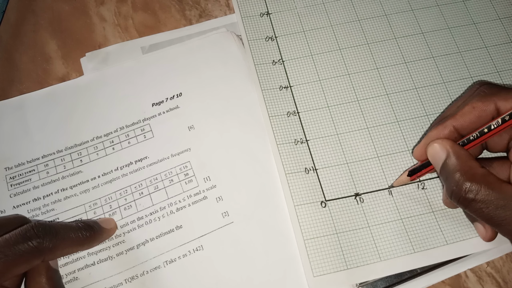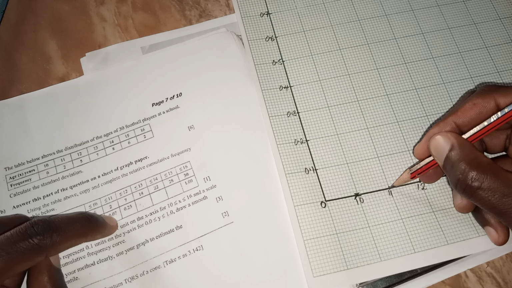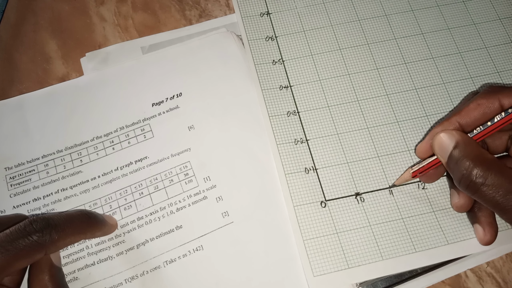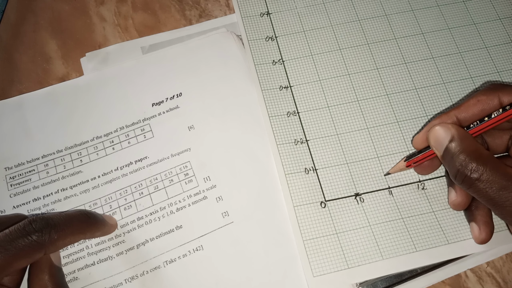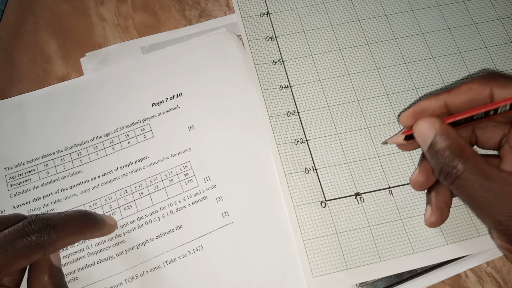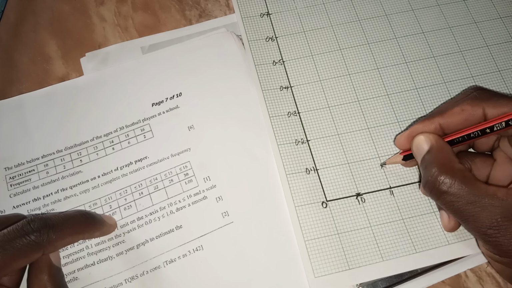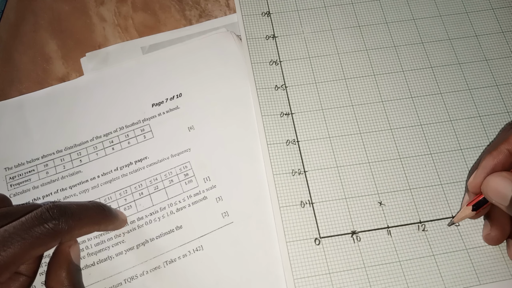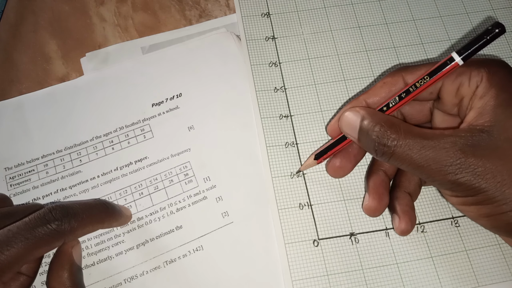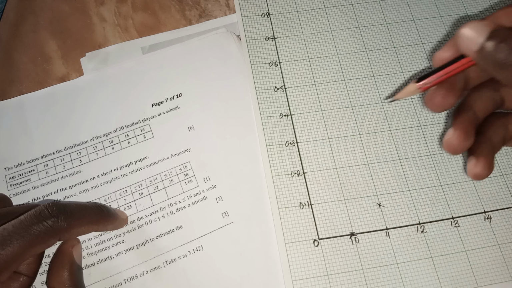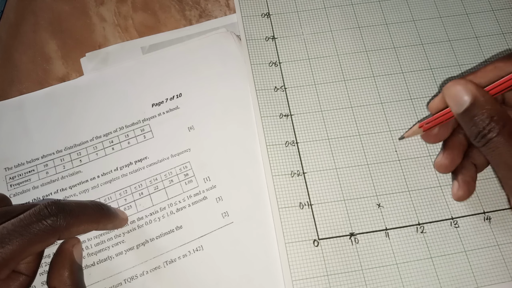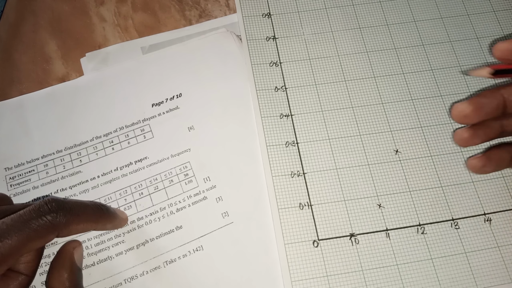So 11 here, and for 0.07 we count boxes: 1, 2, 3, 4, 5, 6, 7. Here is our point, and we put an x. The next one is 12, 0.23. 0.2 is here, and we count 1, 2, 3. So our point will be there.